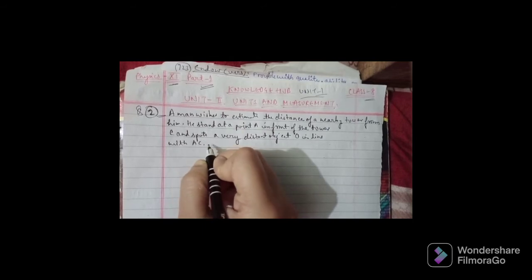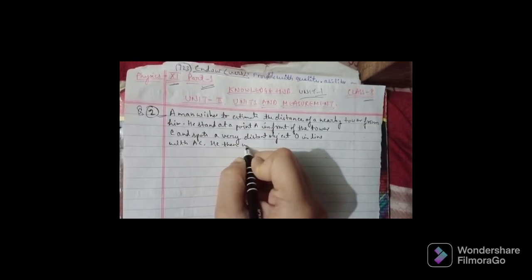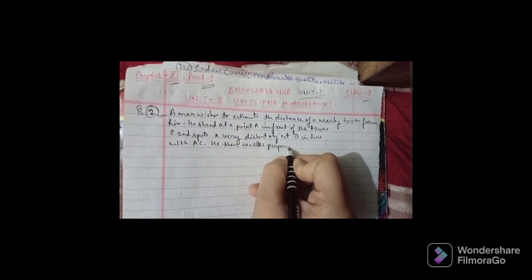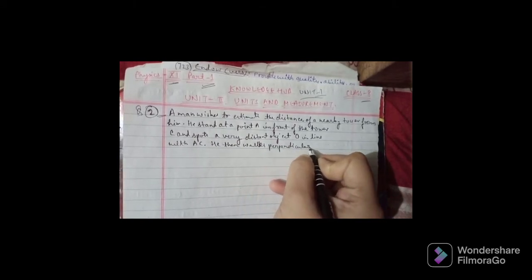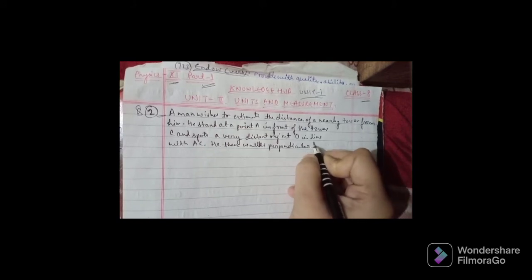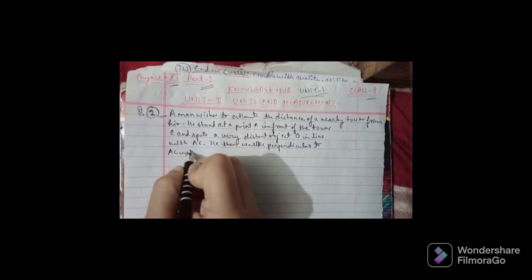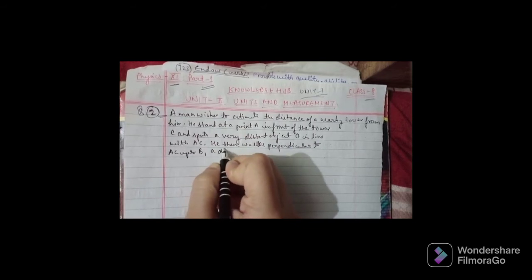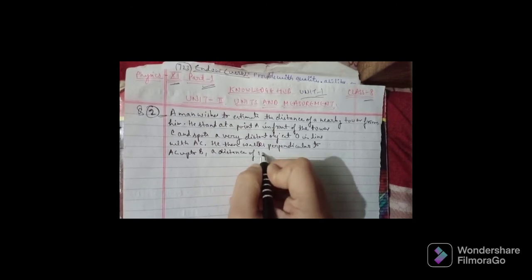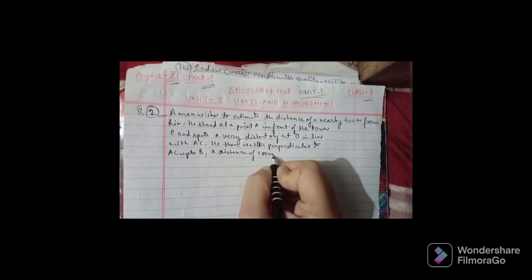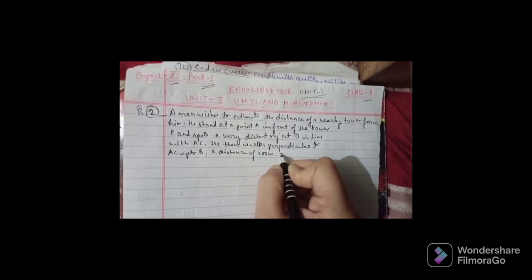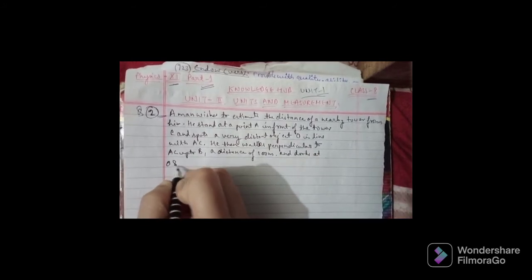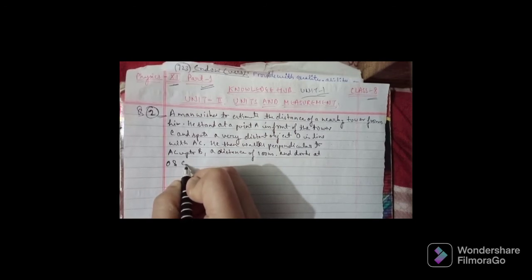He then walks perpendicular to AC up to B, a distance of 100 meters, and looks at O and C again.